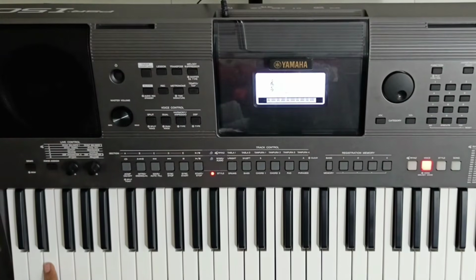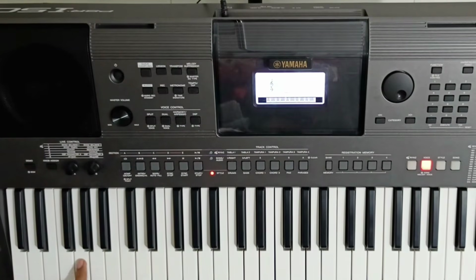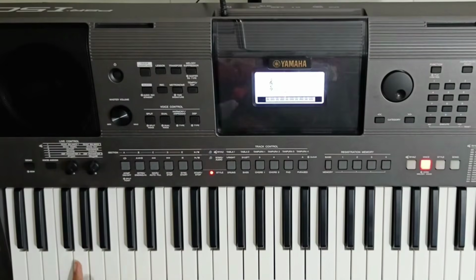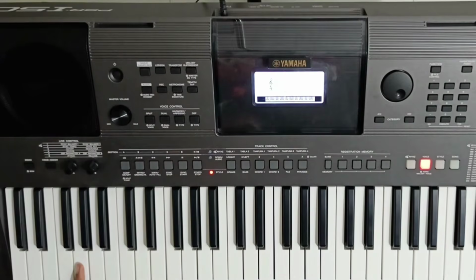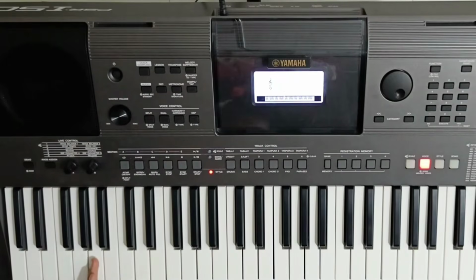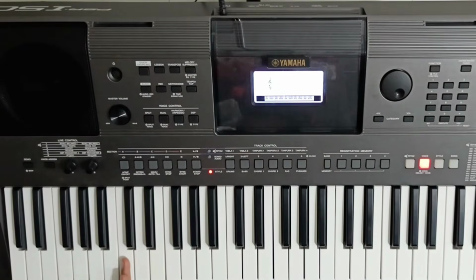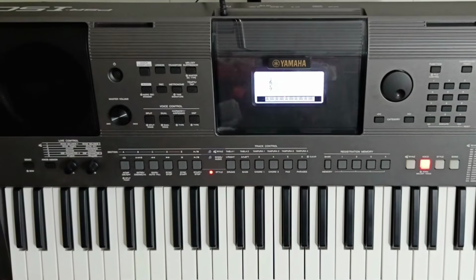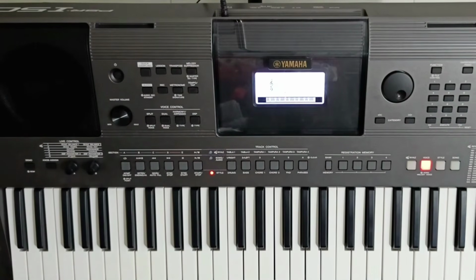Then next key is E. Then after E, F. Then G. It goes in the same alphabetical sequence. But after that the sequence breaks and the first key of the sequence comes. After G comes A. A, the first alphabetical letter. Then after A, B. Then again C. We have seen it here. This sequence from C to B repeats.